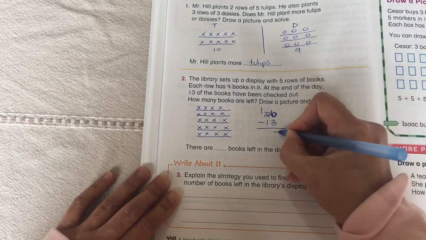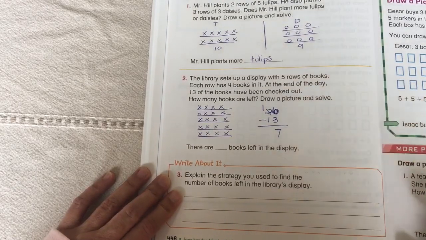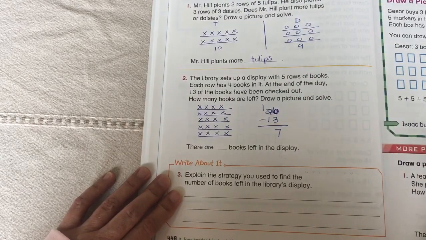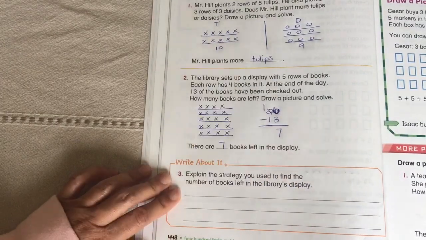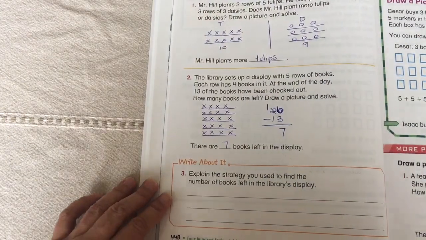Now I can subtract. 10 minus 3 is 7. 1 minus 1 is 0, so I'll just leave that blank. And that means at the end of the day, there are 7 books left on display.